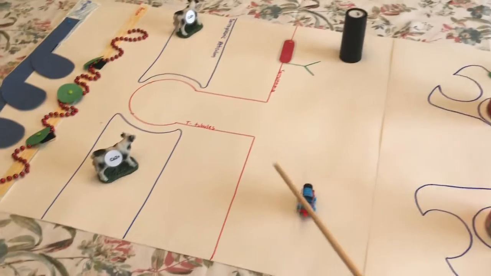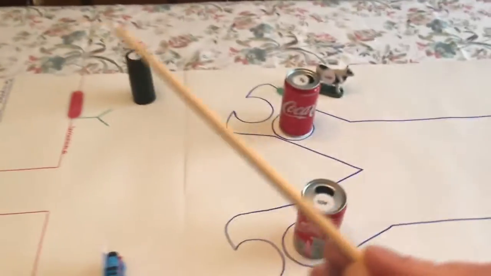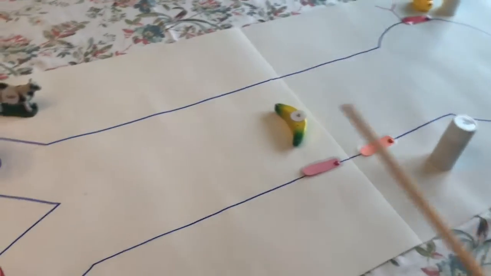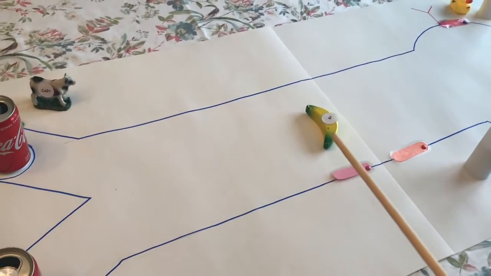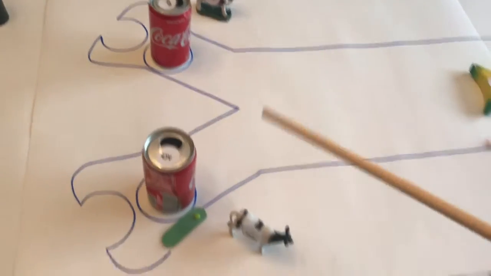We have our calcium represented by little cows. We have sodium represented by salt shakers, potassium by a banana, acetylcholine by coelacanths, once again calcium by cows.